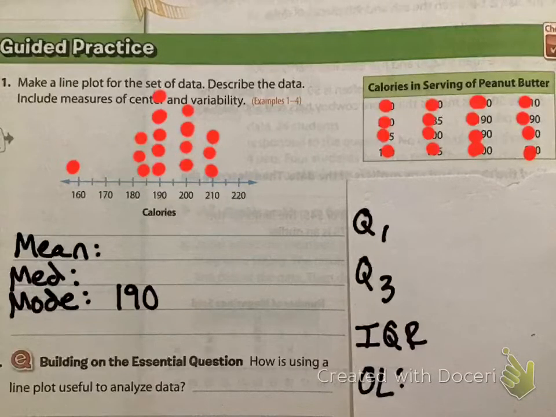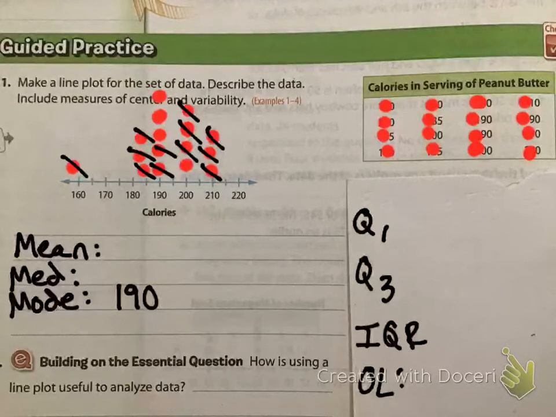Let's find our median. Cross, cross, cross, cross, cross, cross, cross. It would be the mean of those two, but it's the same number. So it's again 190. If we found the mean of all of those, we would add all of that data up.